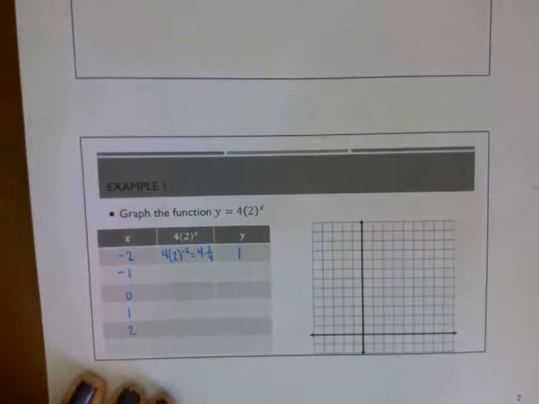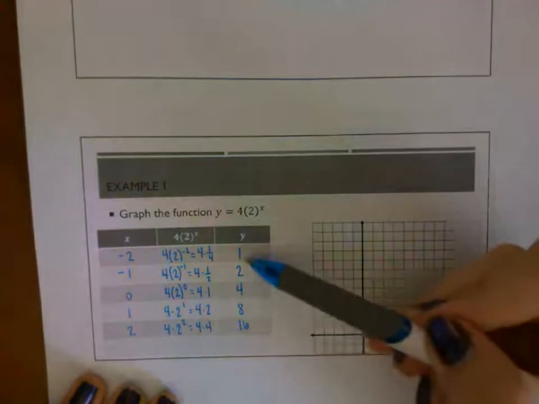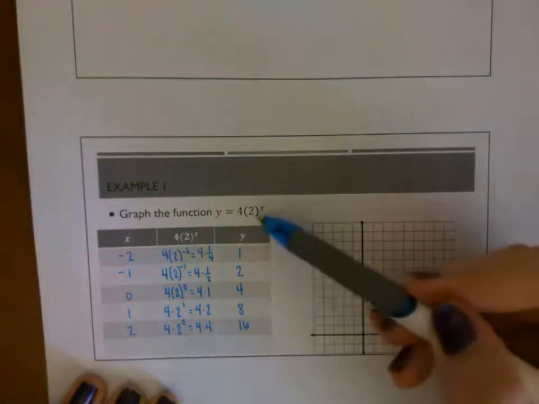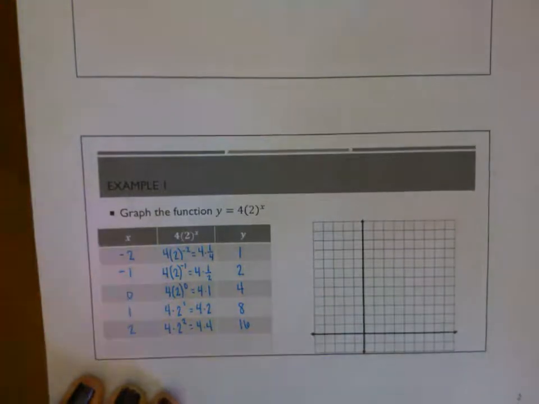Go ahead and fill in the rest of those values. What are the next 4 values when I plug in -1, 0, 1, and 2 for x? So these are the values that you should have gotten: 1, 2, 4, 8, and 16. Do you notice anything interesting about those numbers? They're increasing by powers of 2. They're being multiplied by 2 every time. Very interesting. I wonder if that's a pattern we'll see.